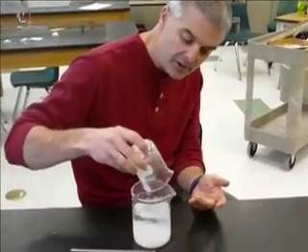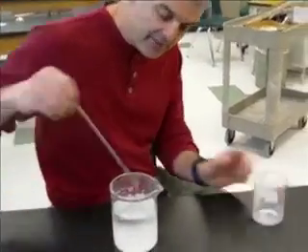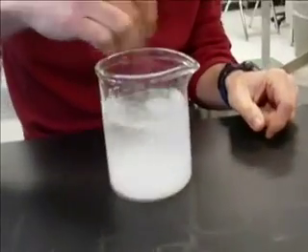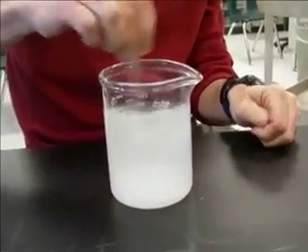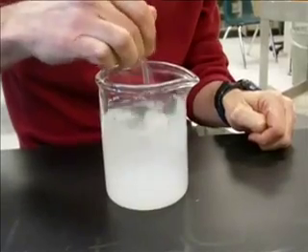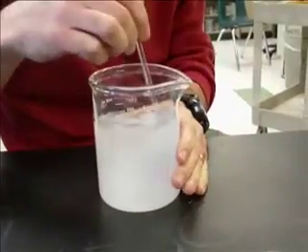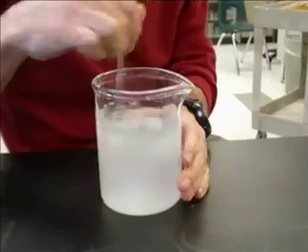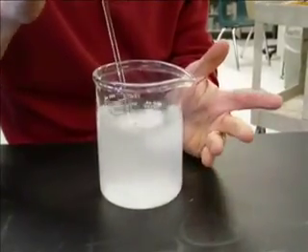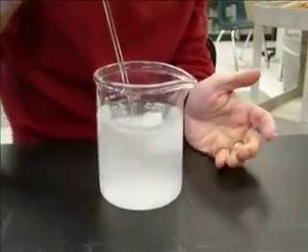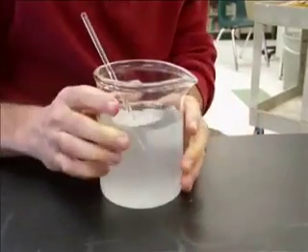When I put the salt into the water, it drops in there, and if I stir it, the salt is dissolving into the water. But what's happening to the salt as it dissolves in the water? Eventually, this is going to become a clear solution. It isn't yet, but it will. And we'll come back to this in a little bit.